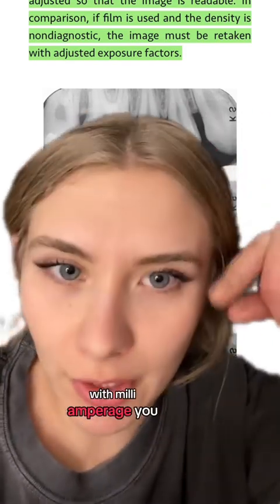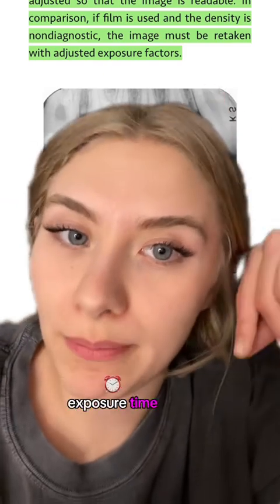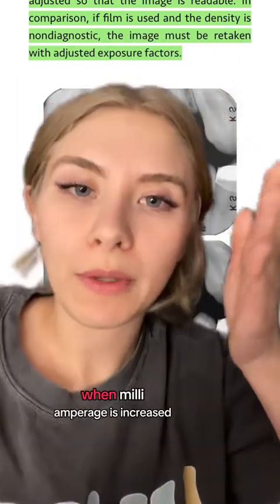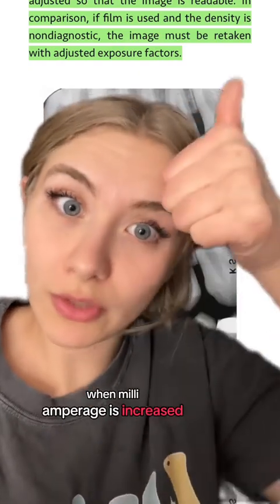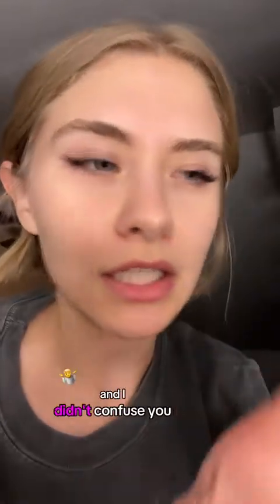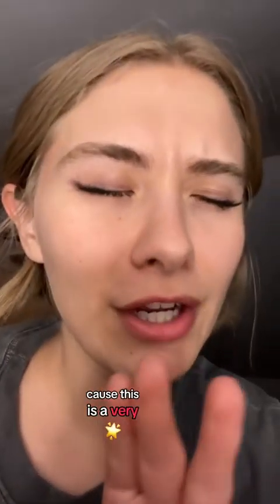With milliamperage, you got to be aware of exposure time. Kind of like when you go in the sun, like we just talked about, right? When milliamperage is increased, exposure time is decreased. I hope you learned a little bit here and I didn't confuse you, because this is a very hard one.